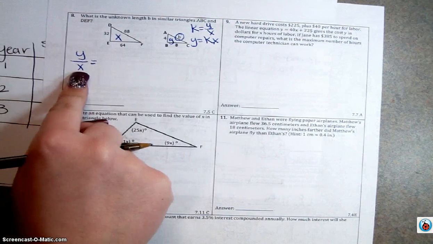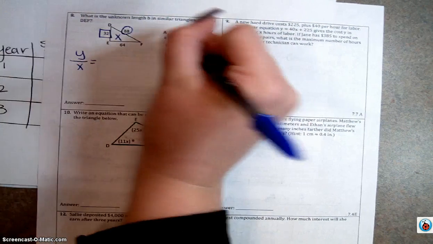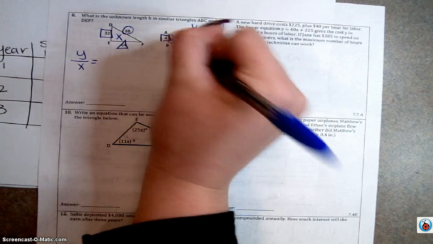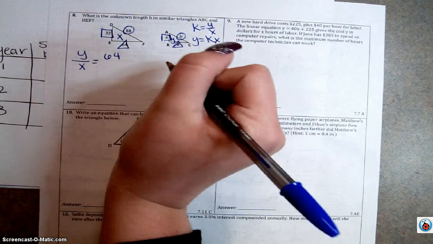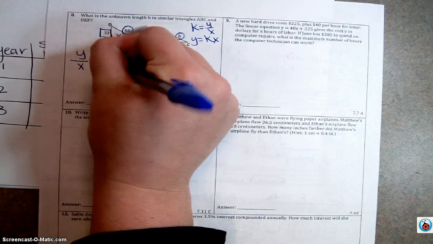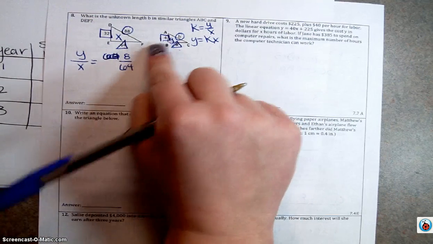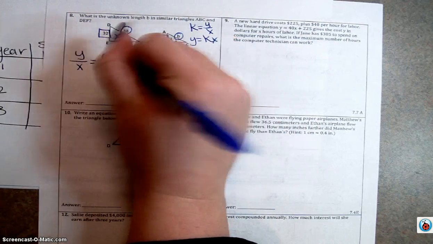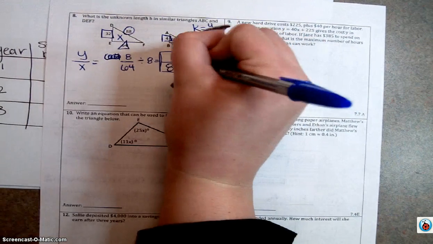Okay? So my y over x, let's go ahead. This one goes with that one. 32 goes with 4, and then 64 goes with 8. Oh, just kidding. Y over x. So 8 over 64. That's all. You only need one case. I don't need to use 32 over 4. Okay, now I'm going to reduce. I can divide by 8. Get 1/8. So this right here is my scale factor, or my k.